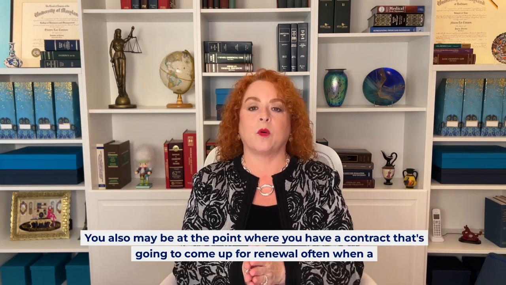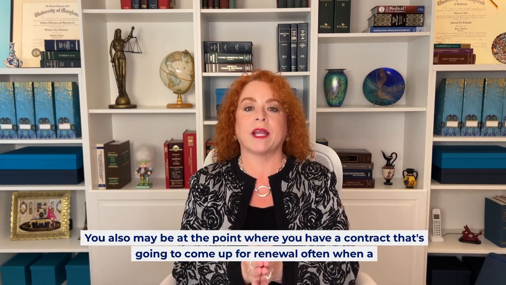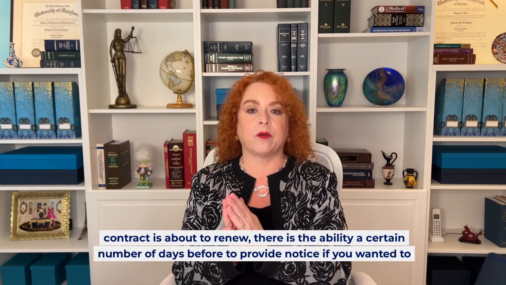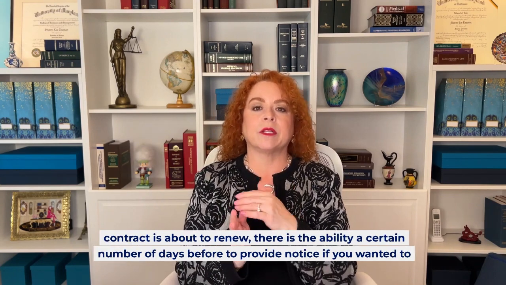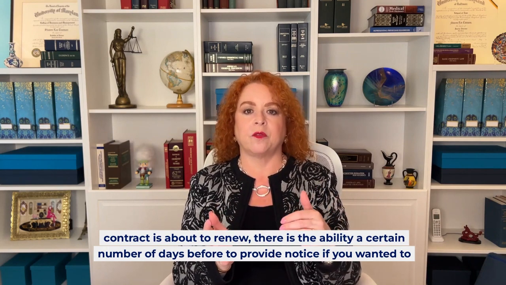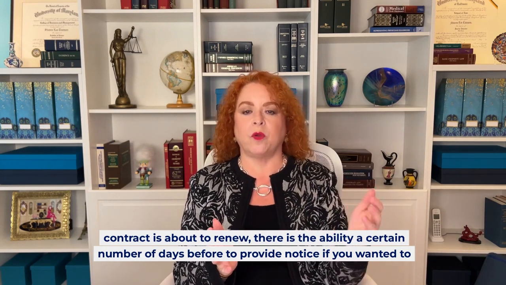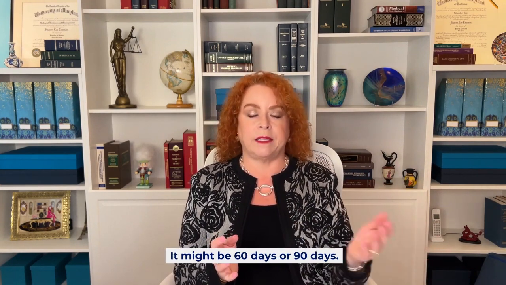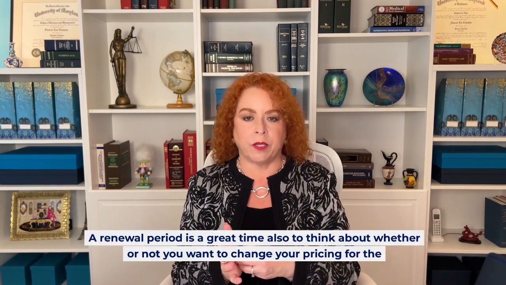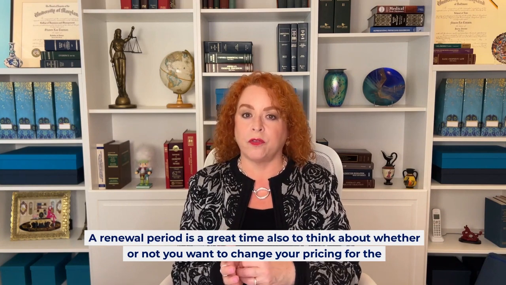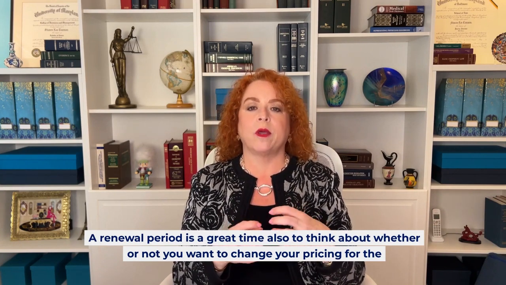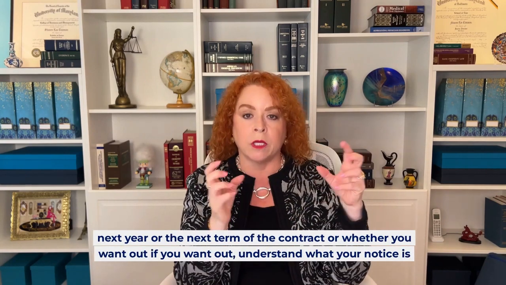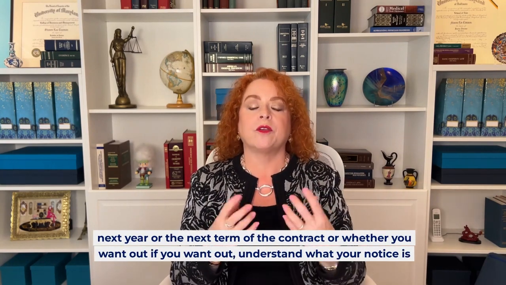You also may be at the point where you have a contract that's going to come up for renewal. Often when a contract is about to renew, there is the ability a certain number of days before to provide notice if you want it to end. It might be 30 days, it might be 60 days, or 90 days. A renewal period is a great time also to think about whether or not you want to change your pricing for the next year or the next term of the contract, or whether you want out.